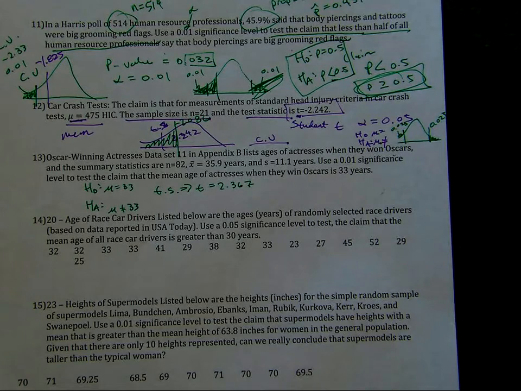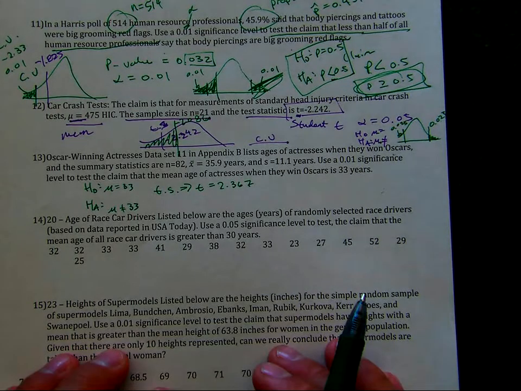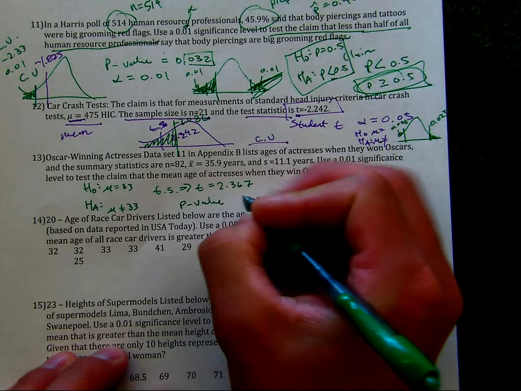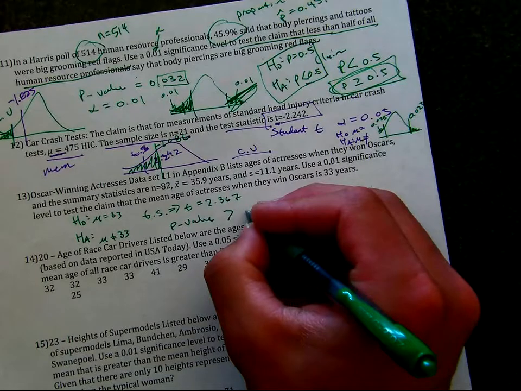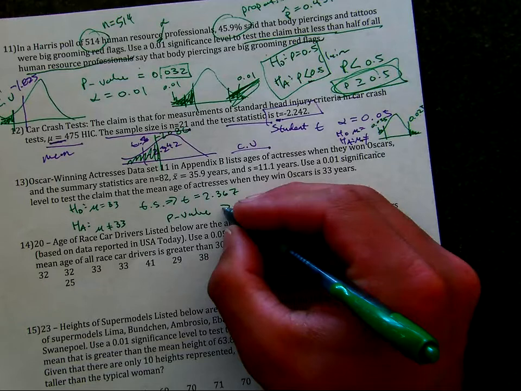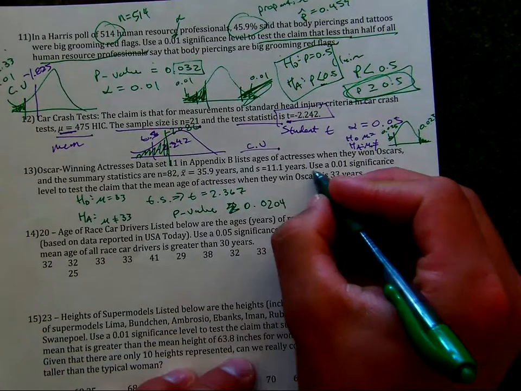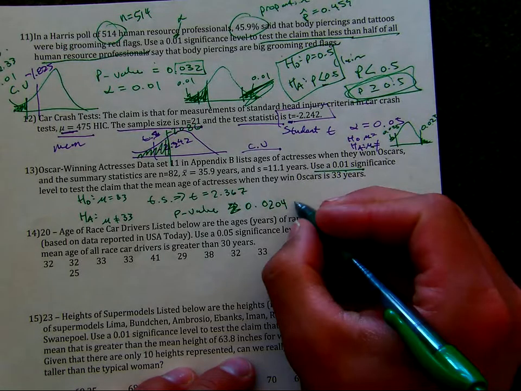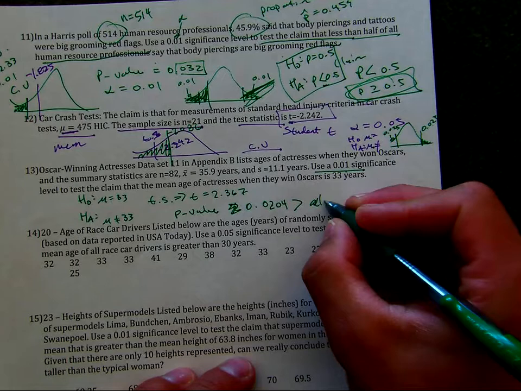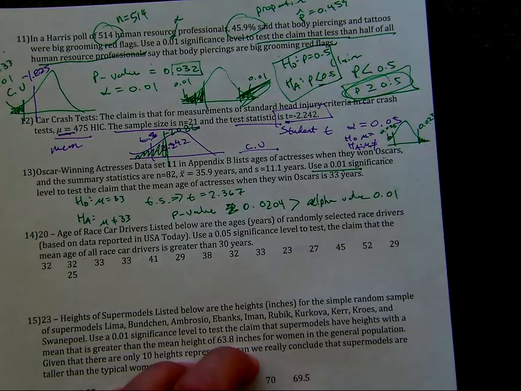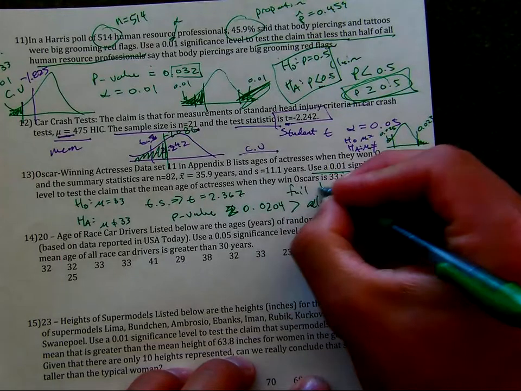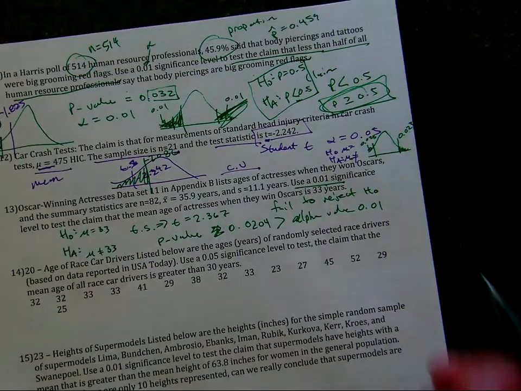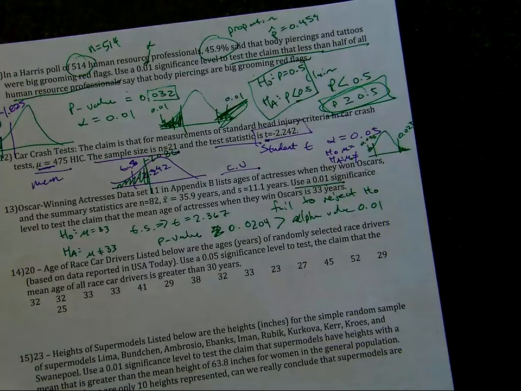Your p-value is 0.0204. Okay, this is our significance level, which means we fail to reject because the p-value is greater than your alpha value. In other words, 0.1. So you fail to reject. So you fail to reject that it equals 33. So in other words, there's not sufficient evidence to warrant the rejection of the claim that the mean age of actresses when they win is 33 years old. Okay.